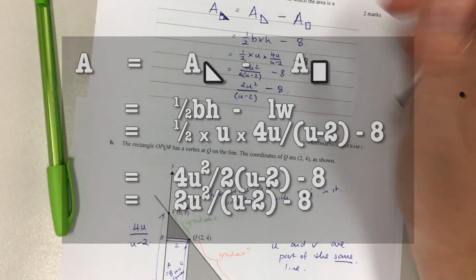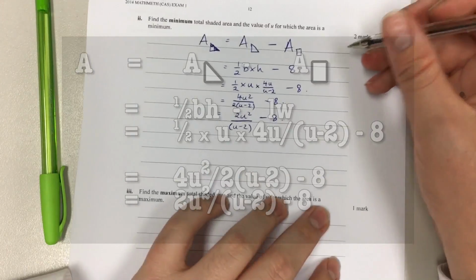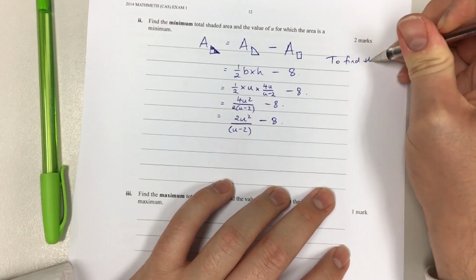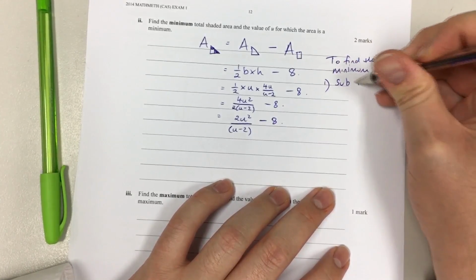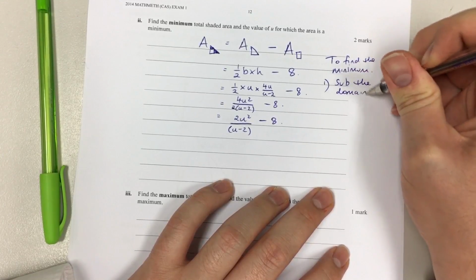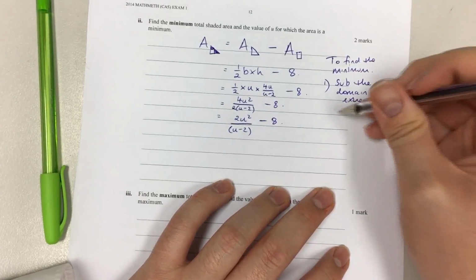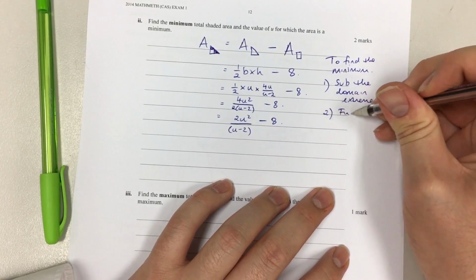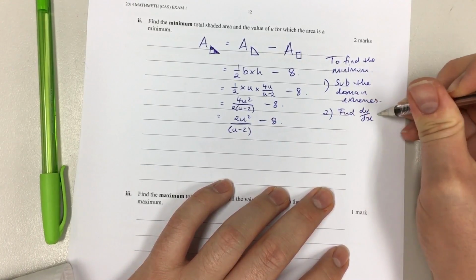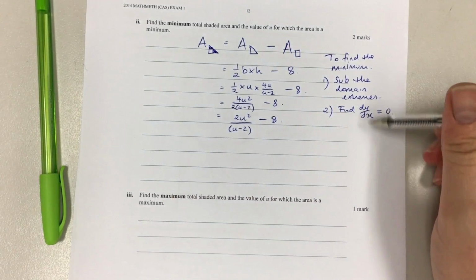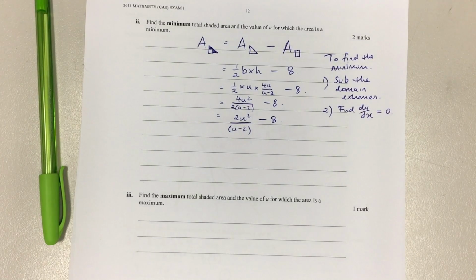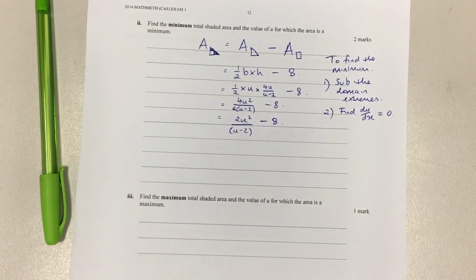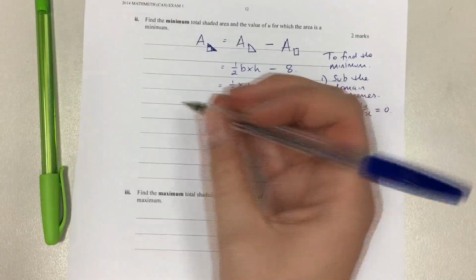So I need to find a value for u for which this would be the minimum. So to find the minimum, subbing the domain extremes in would be one option, and two, find the derivative and make it equal to 0. Remember, that was the idea of stationary points. The turning points, either the highest or lowest points, will be able to determine a minimum. So, in order to do this, we need to find the derivative.